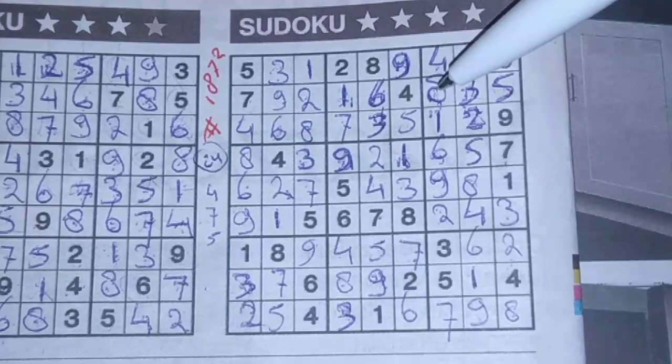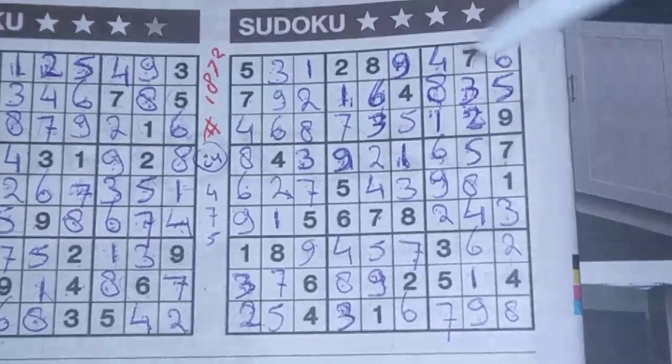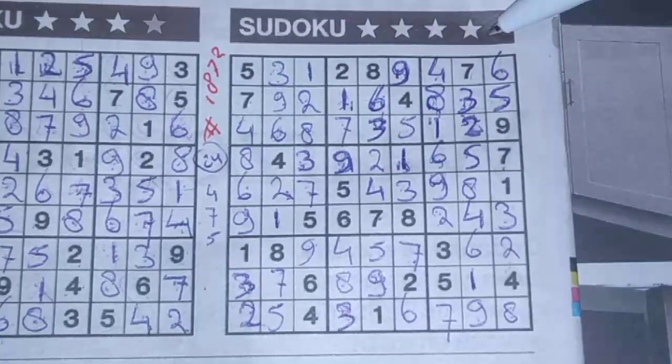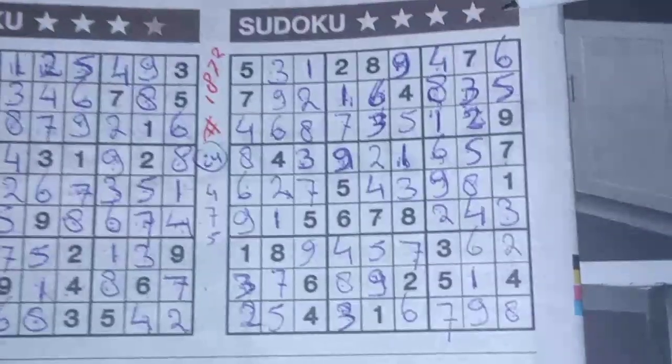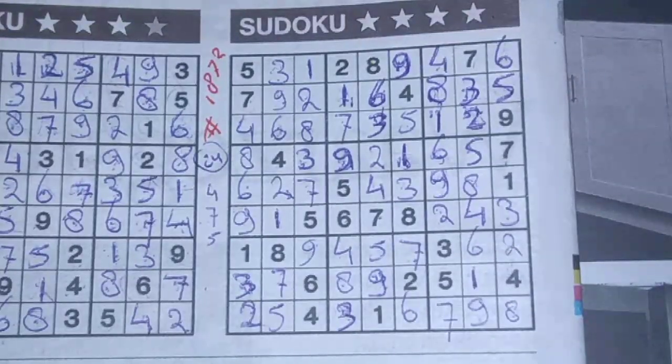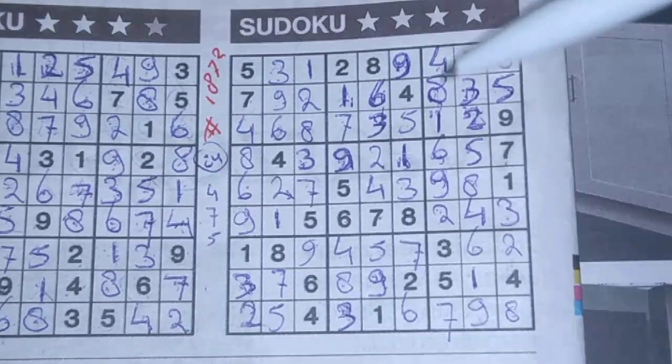2 or 3 minutes longer than the previous Sudoku, but I'm very, very pleased because I like 4-star Sudoku. I really like 4-star Sudoku. I need 30 minutes or more. Yes, I like this Sudoku.